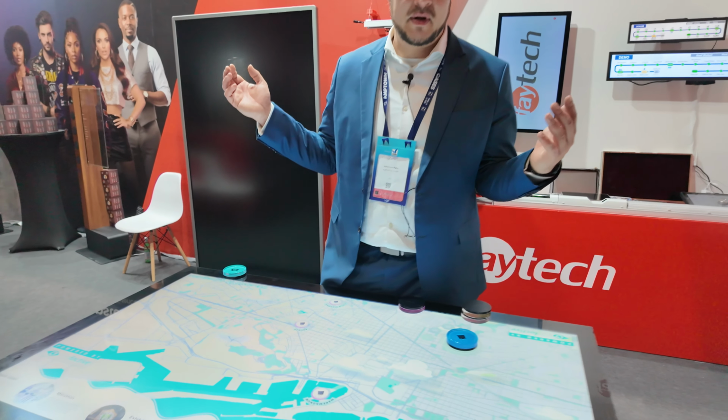Yeah, so faytech is our go-to for this product because together with us they developed this display for the table according to our requirements. And as we have more than 15 years of experience in the touch table business in general, we gave them all the details that we think a touchscreen for a touch table should support.